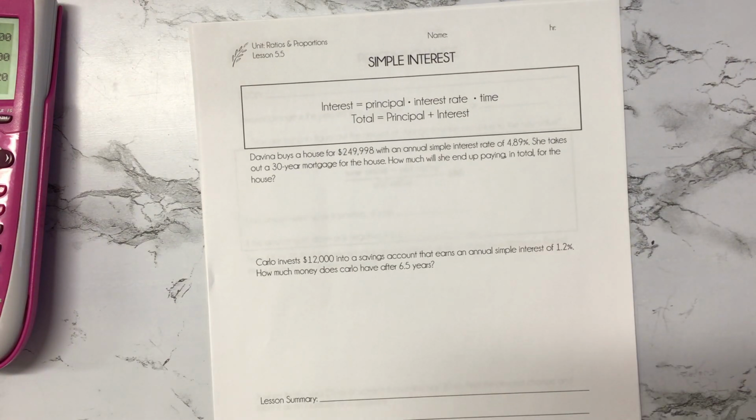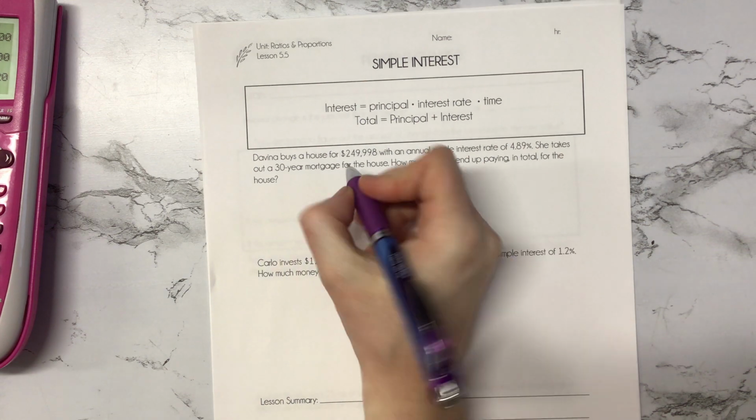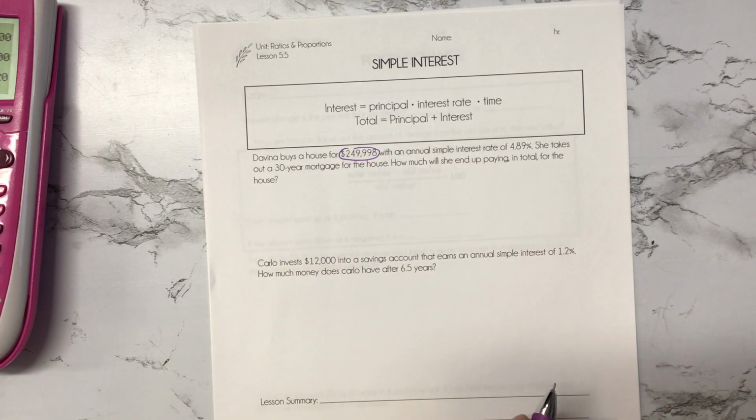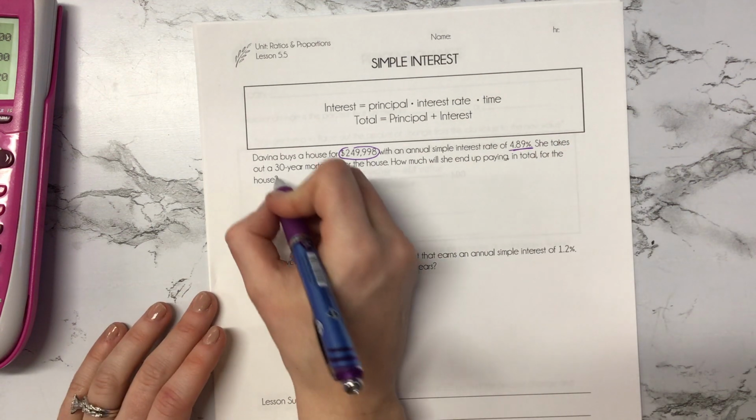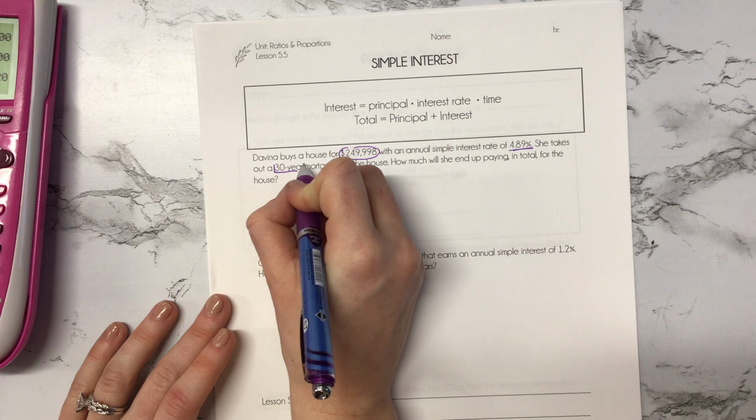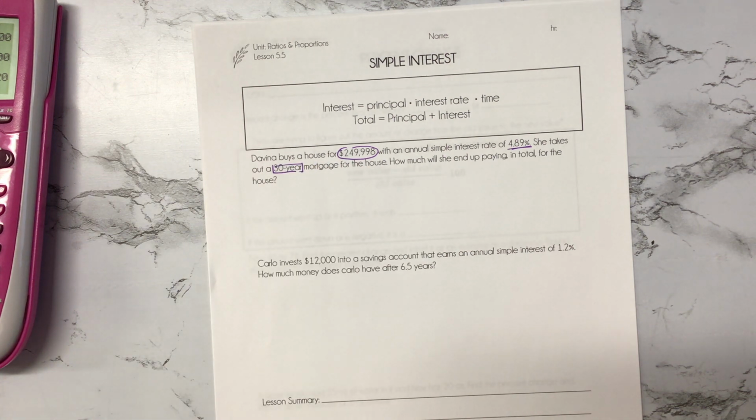All right, Davina buys a house for $249,998 with an annual simple interest rate of 4.89%. She takes out a 30-year mortgage for the house. How much will she end up paying in total for the house?